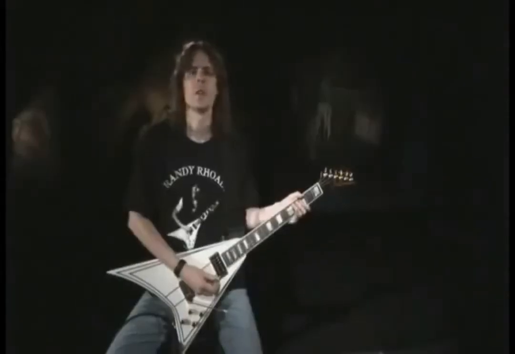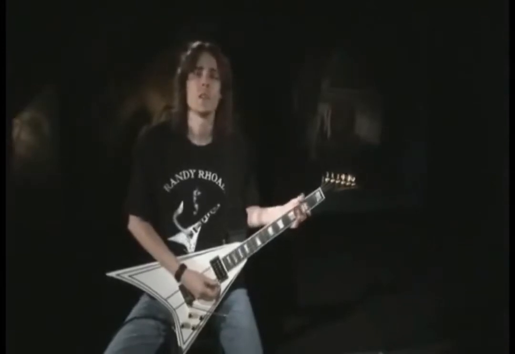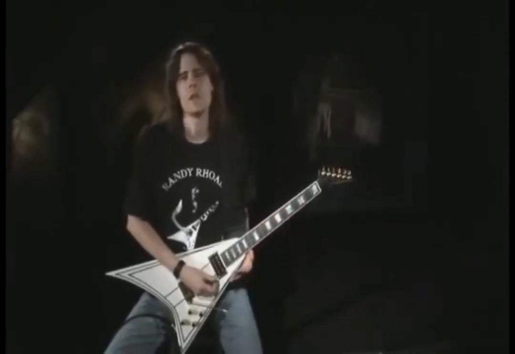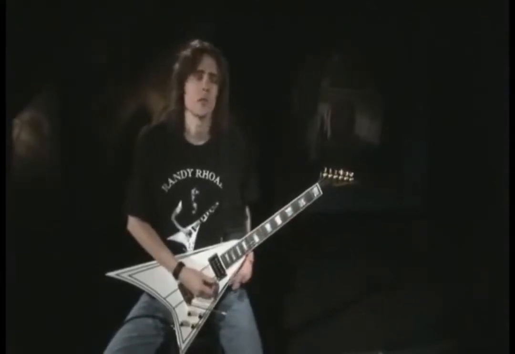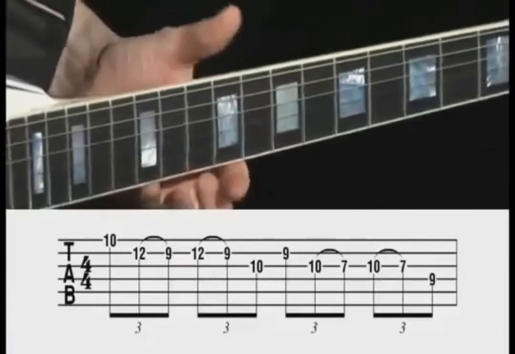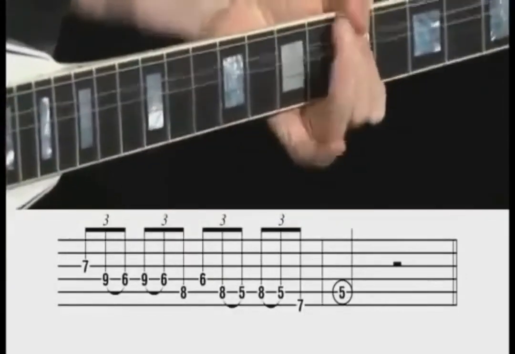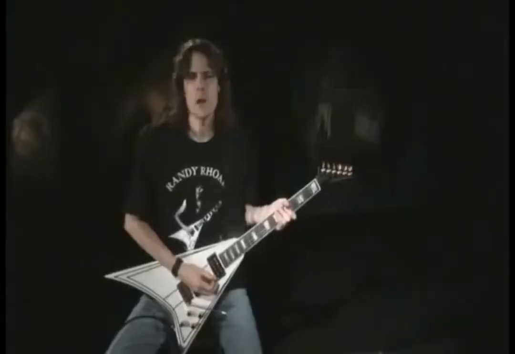He'd also throw in a diminished seventh arpeggio sequence into his lead sometimes. You can hear this in Steal Away the Night and in the live version of Suicide Solution during the cadenza. Something like this. And here's that one a little slower.